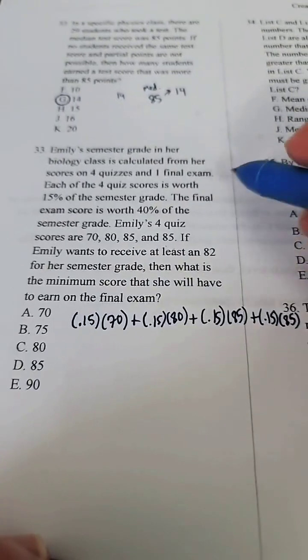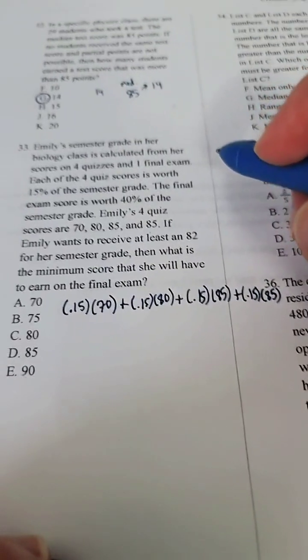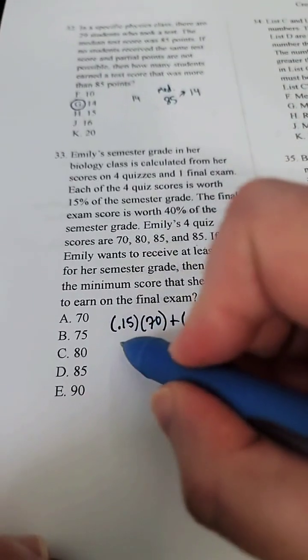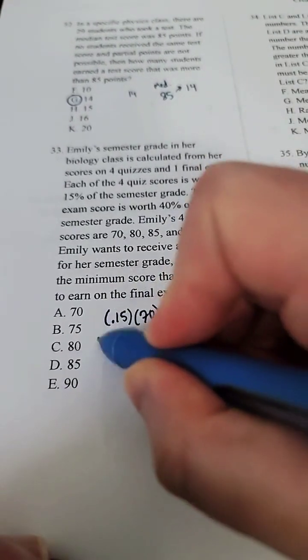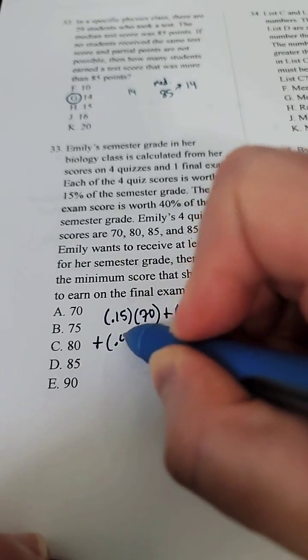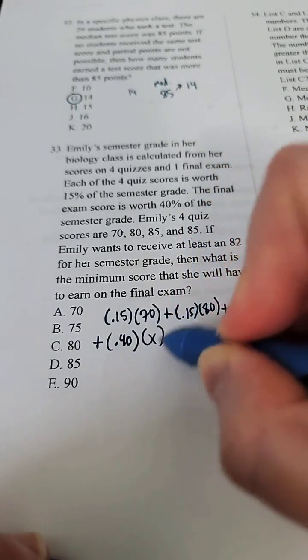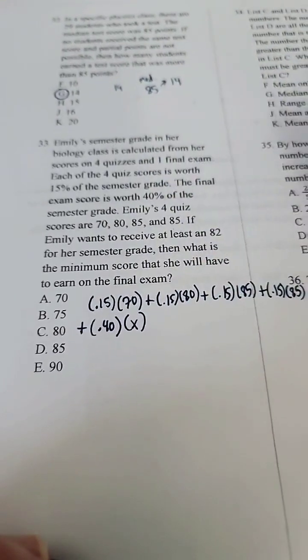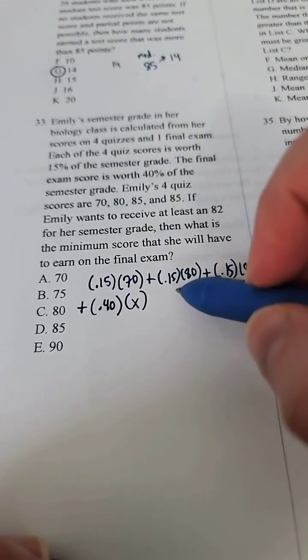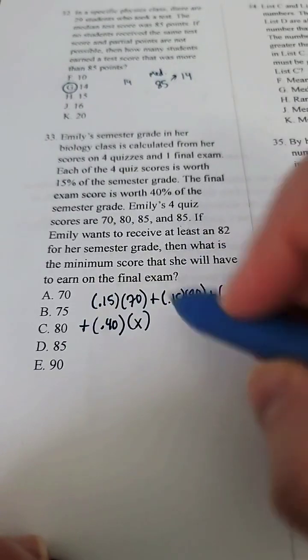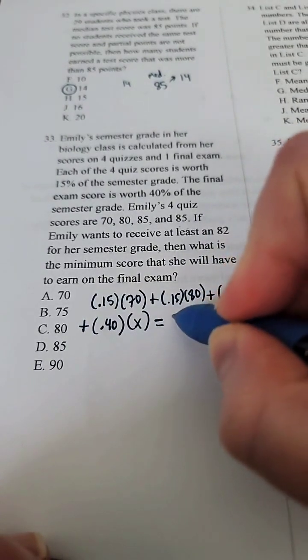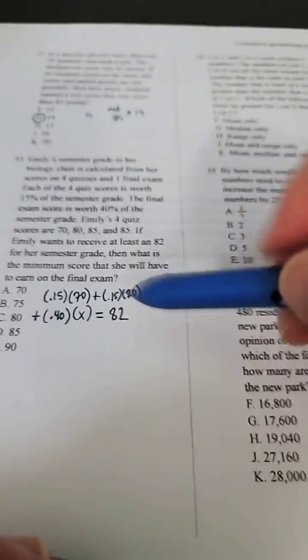So then it says that her final exam score is worth 40% of her grade, but we don't know what that is. We would still keep up the same pattern, and we would say that it's worth 40%. So 40% of her overall grade is going to be based off of this X test score that she gets on her final exam. And she wants to get at least an 82 for her semester grade. So when we add all these up, we should get 82.